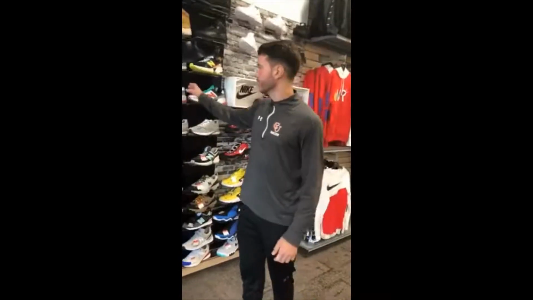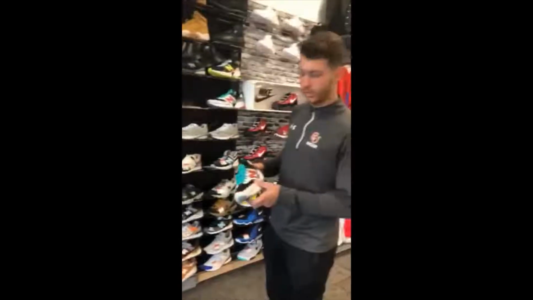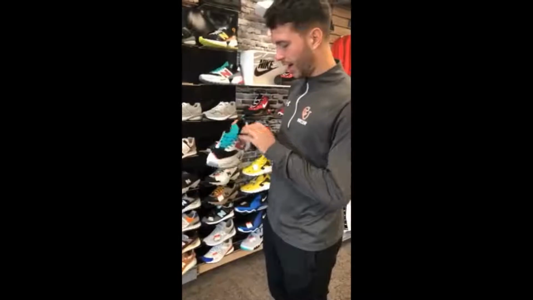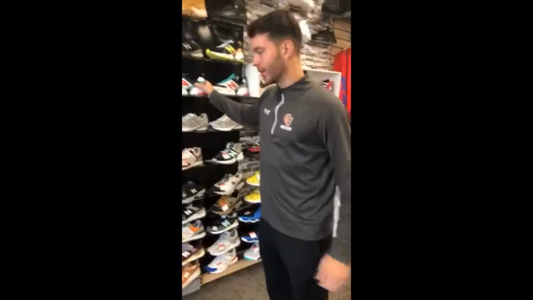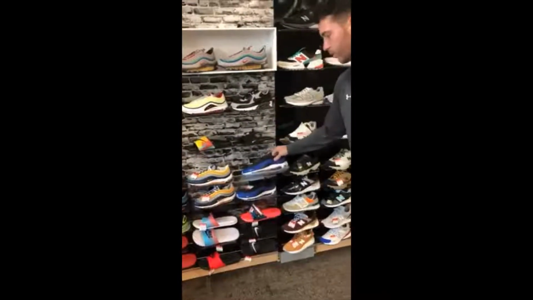So me as a consumer, when I prefer these New Balance shoes at $170, I see that Nike has a sale for $134. So me as a consumer, I'm more likely to pick up the ones that are cheap.